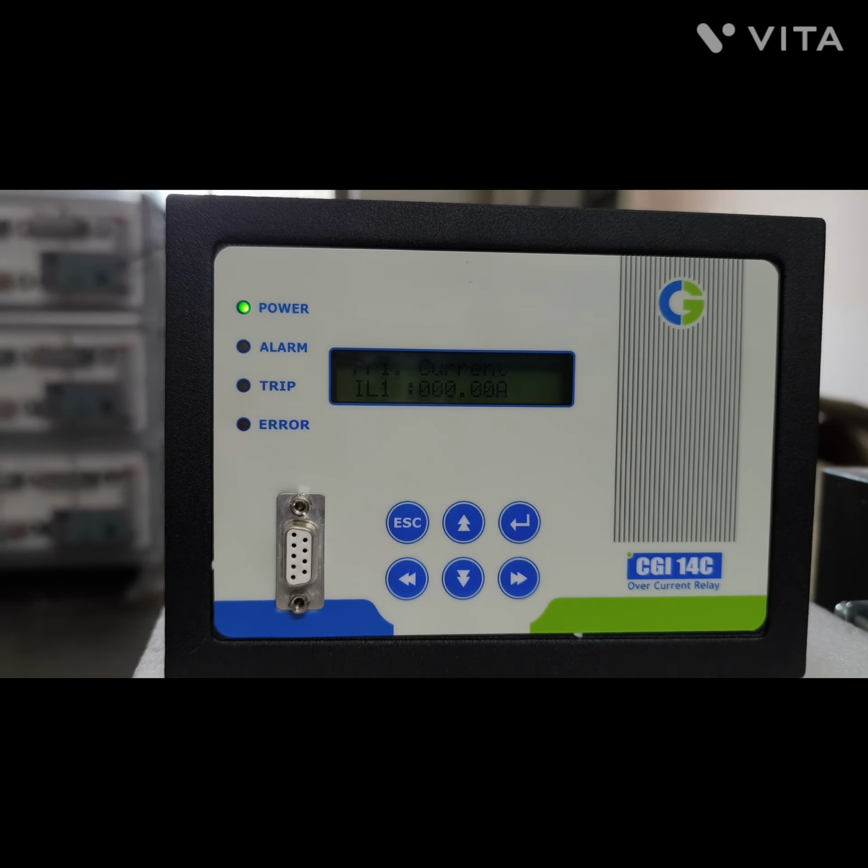Nowadays, one more new model relay is coming, that is MG112X2G. That is the new version for MC112. So this is also a motor protection relay.